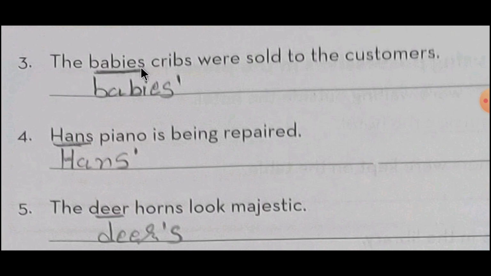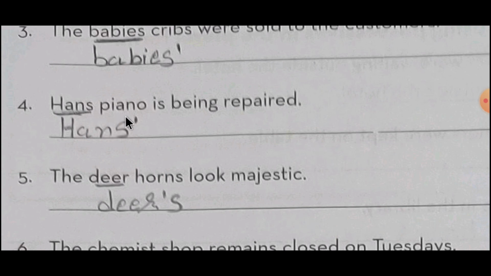Okay, yes, the babies' cribs were sold to the customers. Here, babies is already in the plural form, so we have to just put the apostrophe sign after the noun, which is in the plural form. Babies' cribs were sold to the customers.